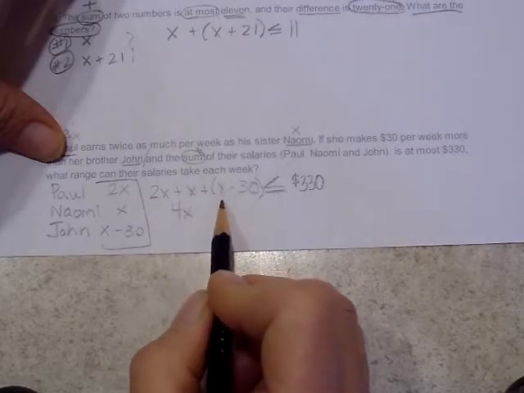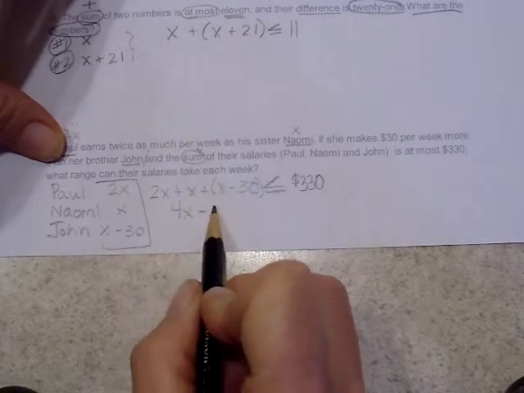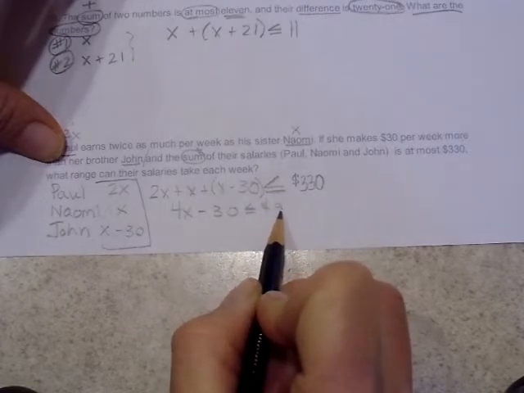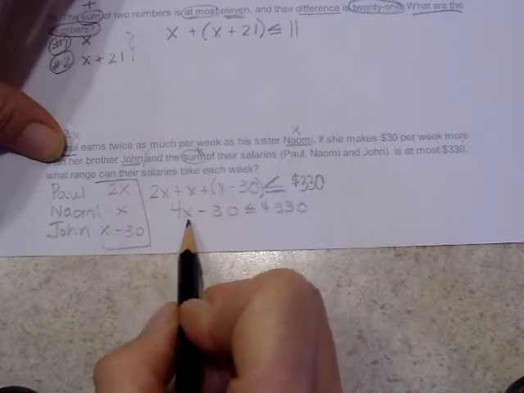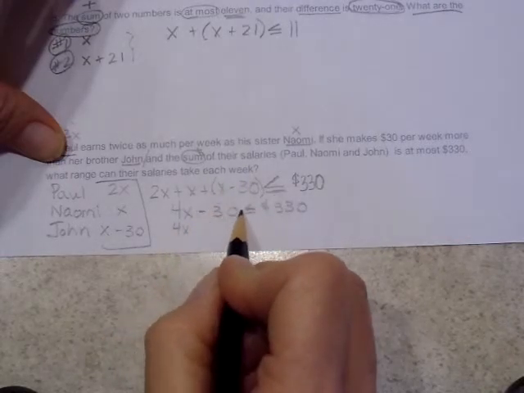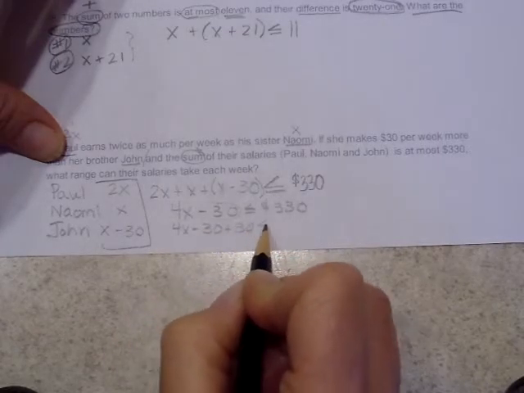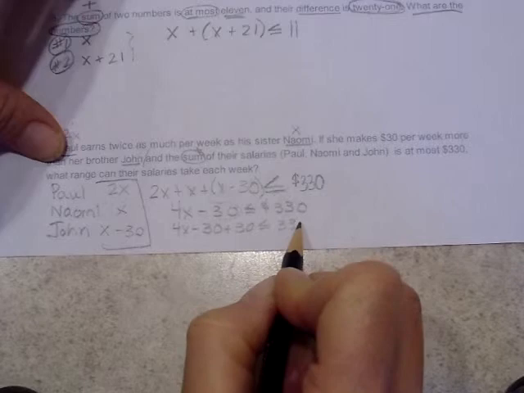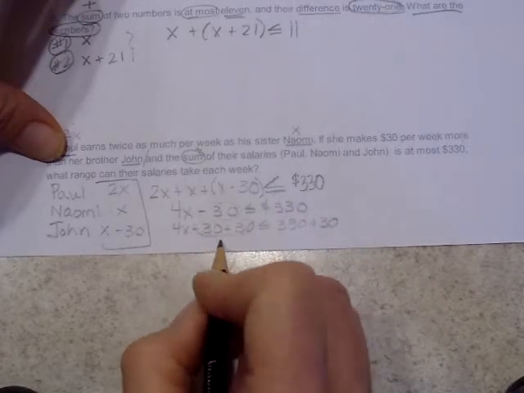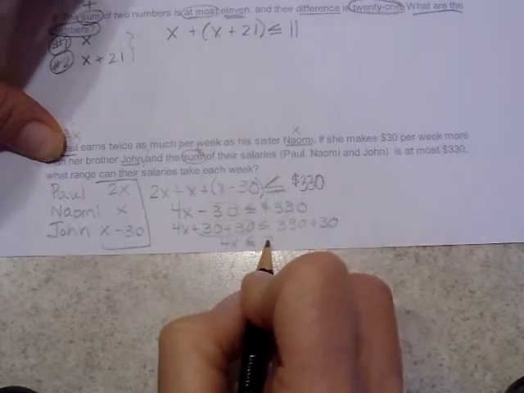Temptation is to do multiplication there. Some of you make that mistake. So you have 4x there, and then you still have a minus 30 is less than or equal to 330. And then we want to get rid of this 30, so we always take that one in front of it. It's a subtraction, so you're going to add to both sides. This leaves you with nothing, so you're left with 4x is less than or equal to 300.